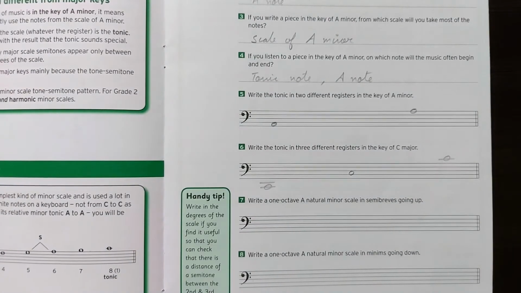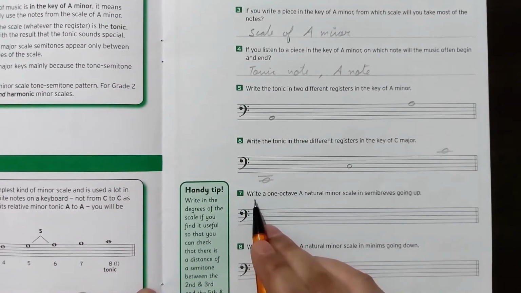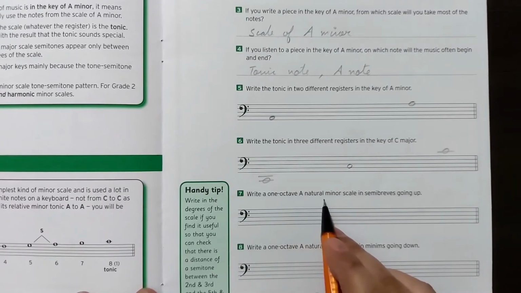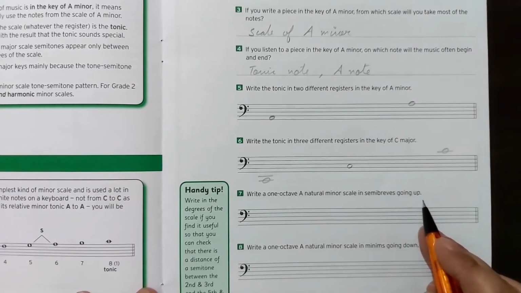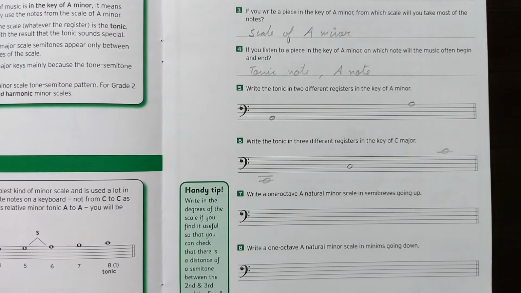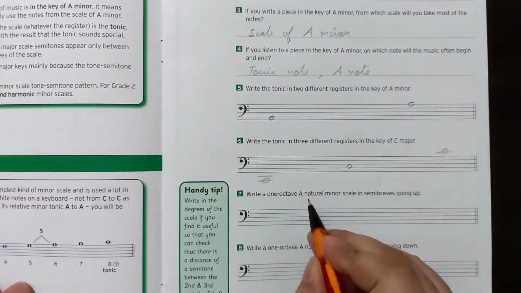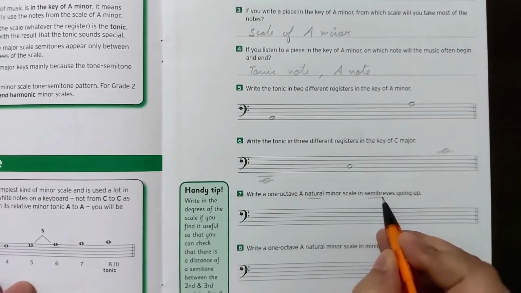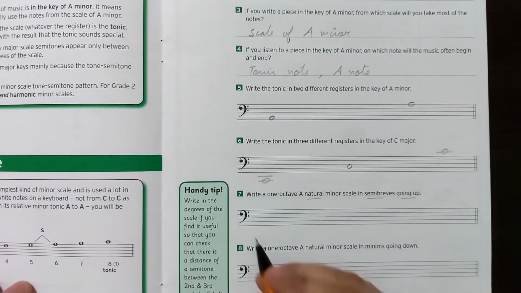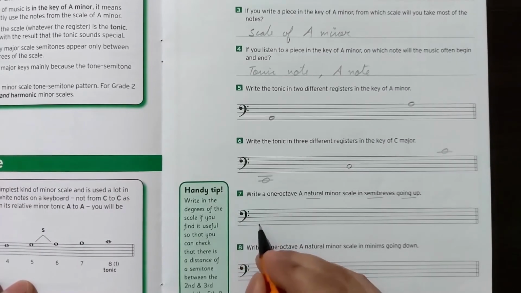Okay, let's move further. The next one, they say, write one octave A natural minor scale in semibreves going up. Now we have to write one A natural minor scale going up. So remember these three things: natural minor, semibreve, and going up. So let's start from bass clef. Start from the first space.